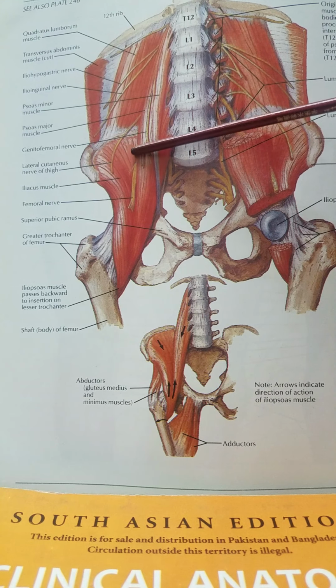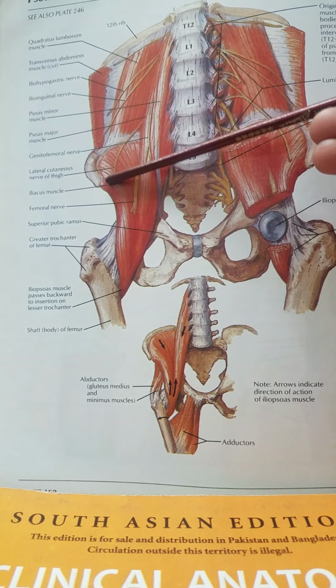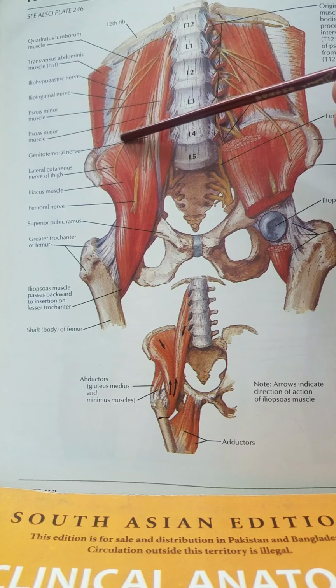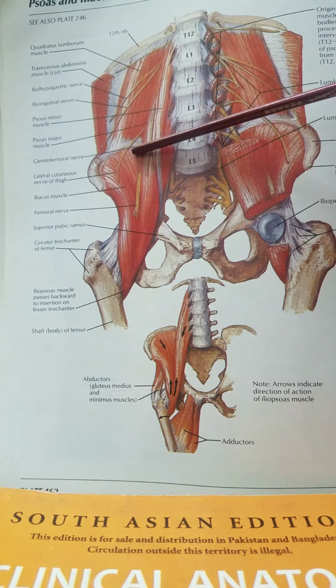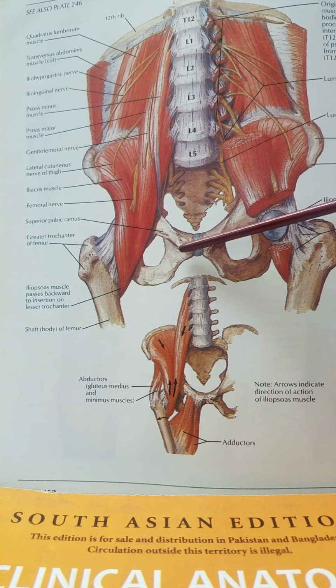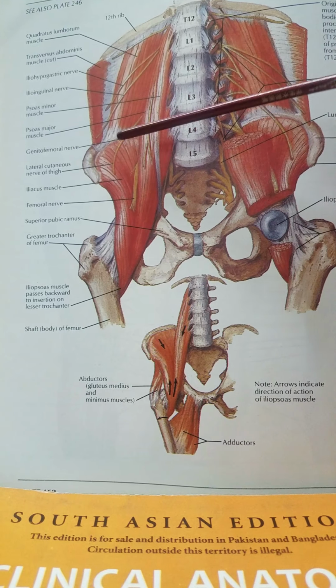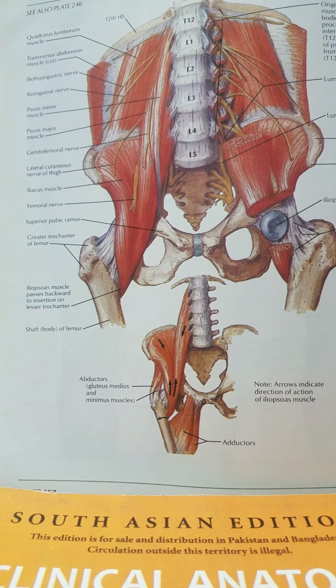And here you can see the origin of the iliacus muscle from the iliac fossa. So this is the iliac crest, this is the anterior superior iliac spine, this is the pubic tubercle, and from the iliac fossa you have the origin of the iliacus muscle.